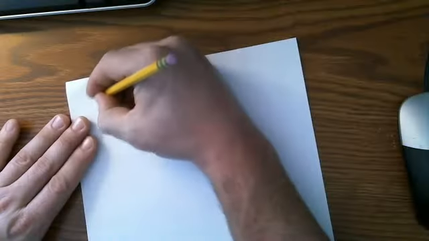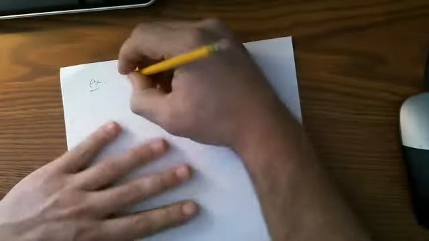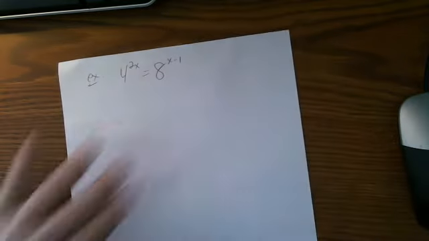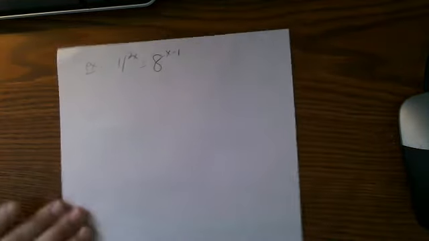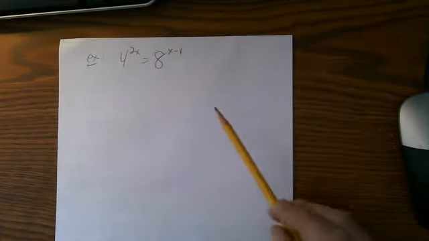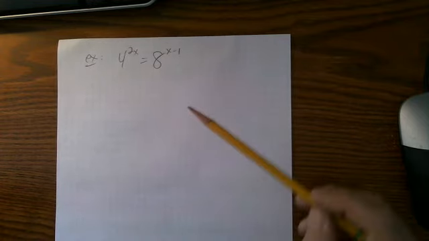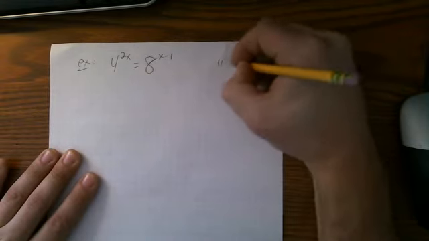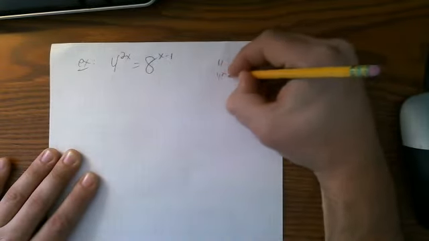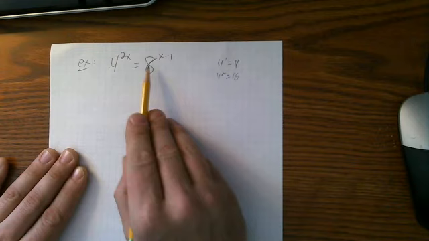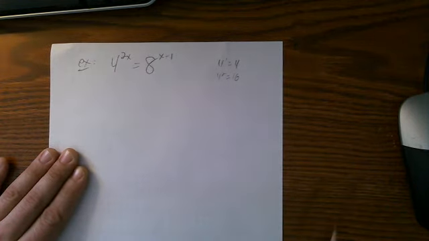Let's do an example where the common base is not written. So let's say we had 4 to the 2x power equals 8 to the x minus 1 power. So now we have to substitute for both the 4 and the 8 with a common base. Your first step should be to look at the smaller base and see if we could use that. Can we use 4 as a common base? Well, 4 to the first is 4. That'd be okay for that one. And 4 squared is 16. So we can't express 8 with a base of 4. But we can express both of these bases with a base of 2.